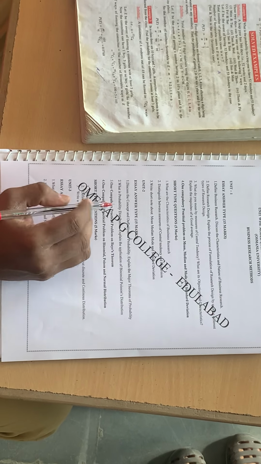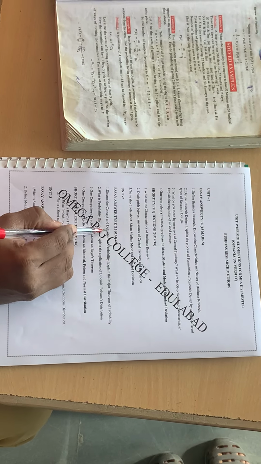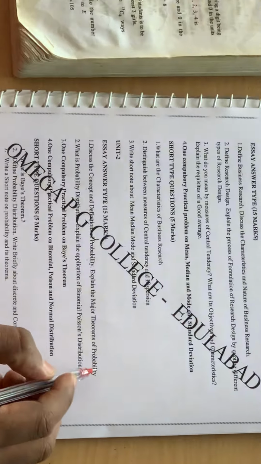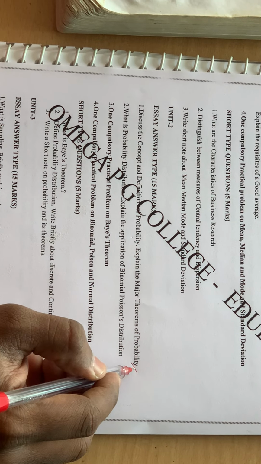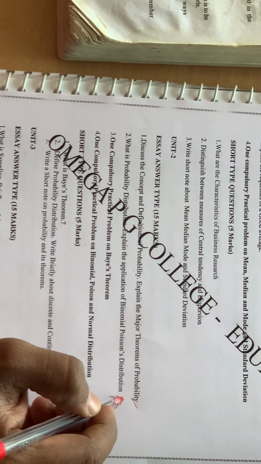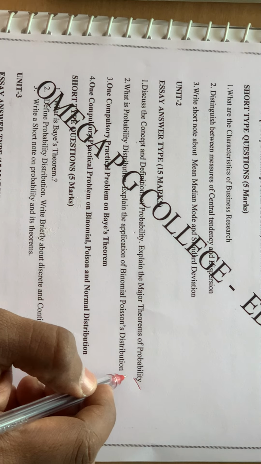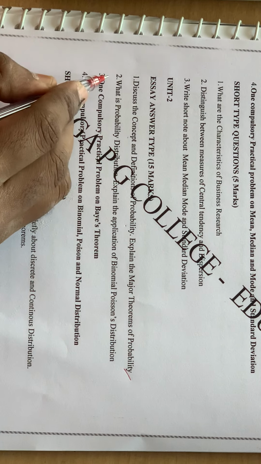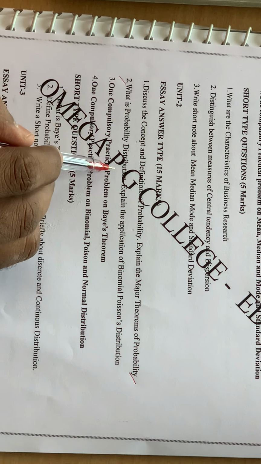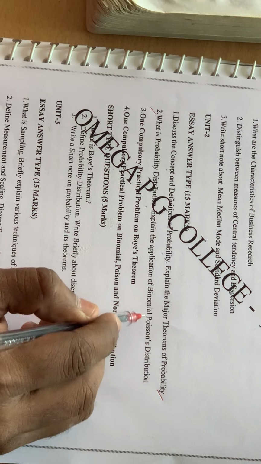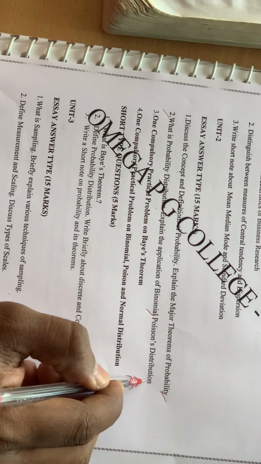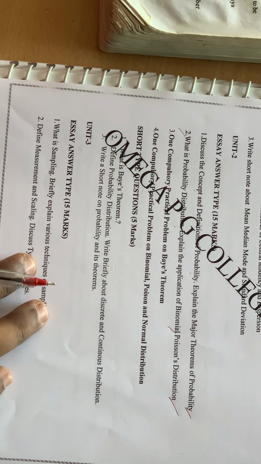The theory question: discuss the concept and definition of probability. Explain the major theorems of probability, which is nothing but the addition theorem and multiplication theorem for 2 and 3 events. The next theory question is: what is probability distribution? Explain the applications of binomial and Poisson distributions. So these are the theory questions.